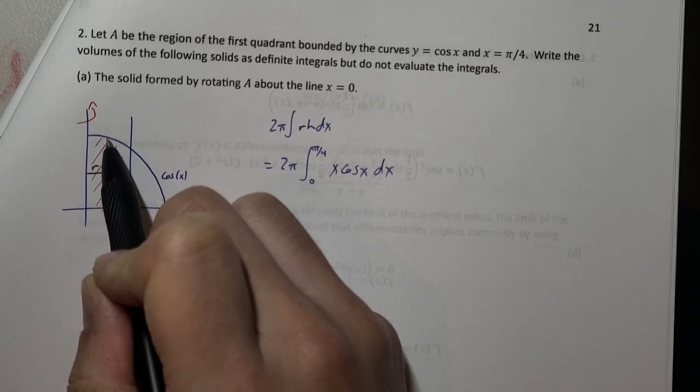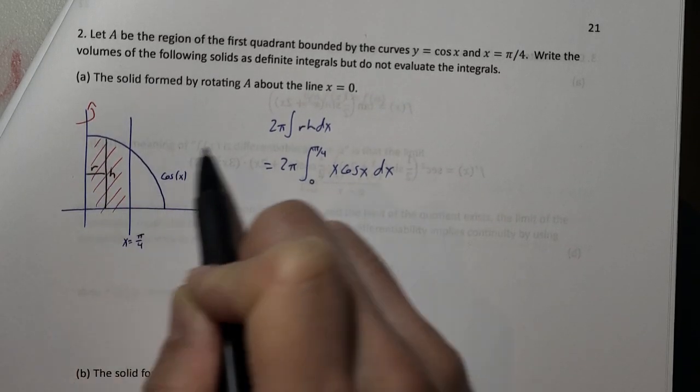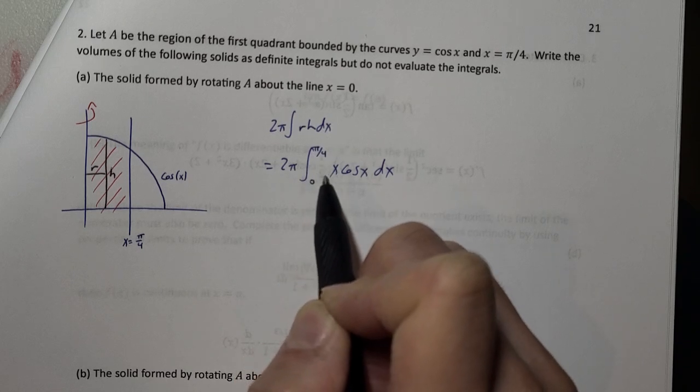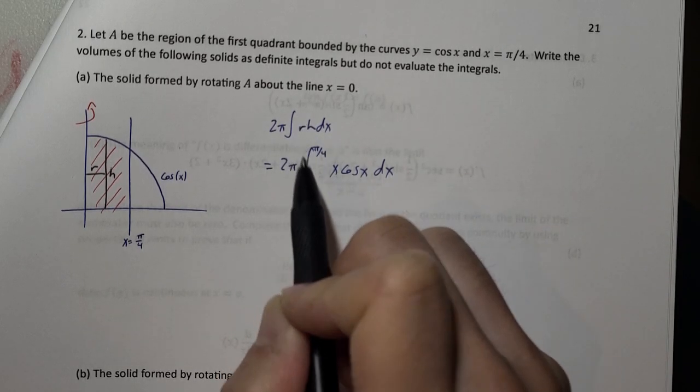Okay, what is the length of h? That is just the function cosine x, right? And what's the length of r? That's just x. Okay? So that's this part over here.